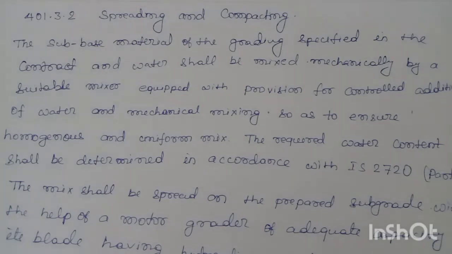The required water content shall be determined in accordance with IS 2720 Part 8.